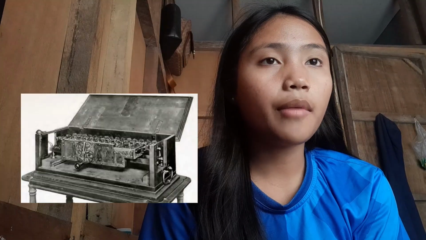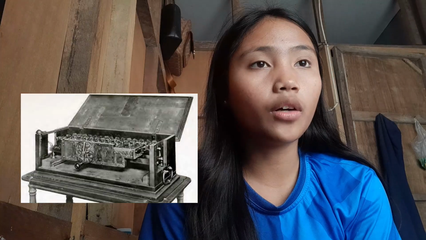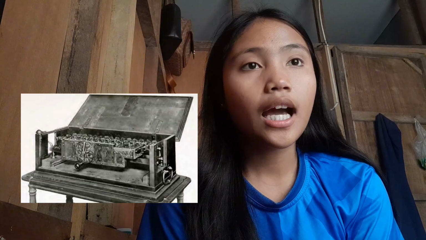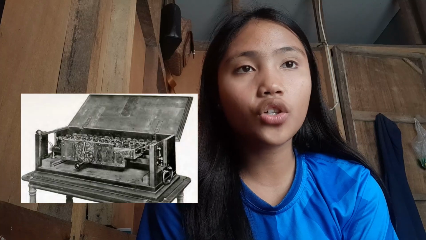The Step Reckoner, invented by Gottfried Wilhelm Leibniz around 1672, was the first mechanical calculator capable of performing all basic arithmetic operations: addition, subtraction, multiplication, and division.